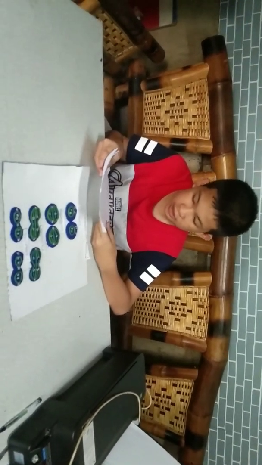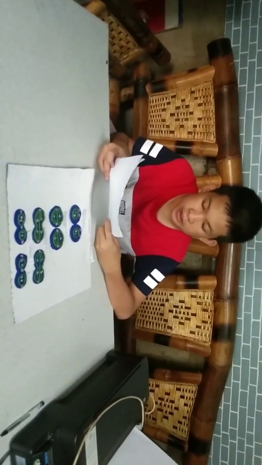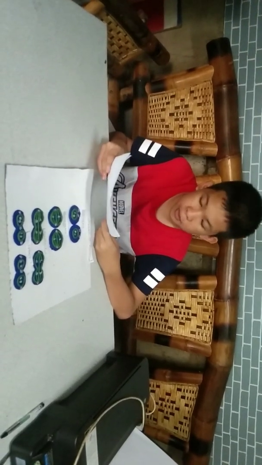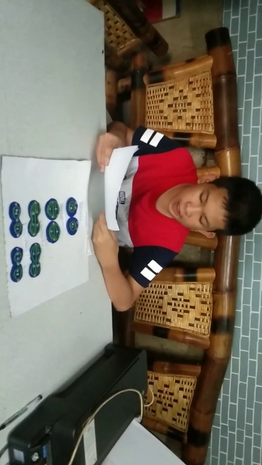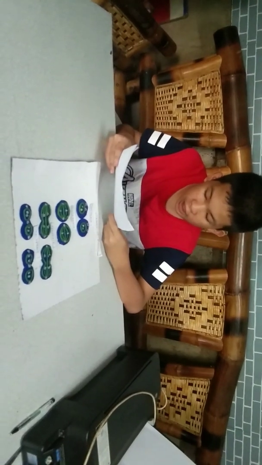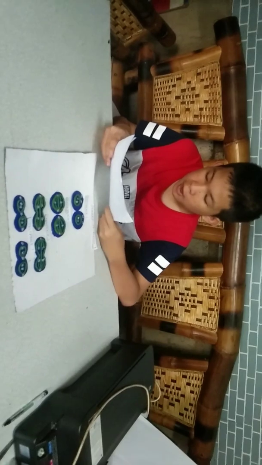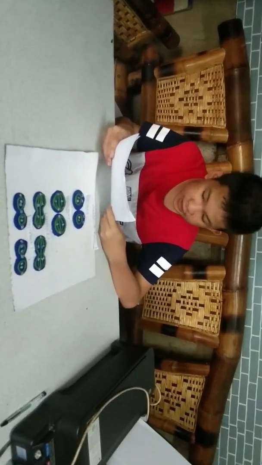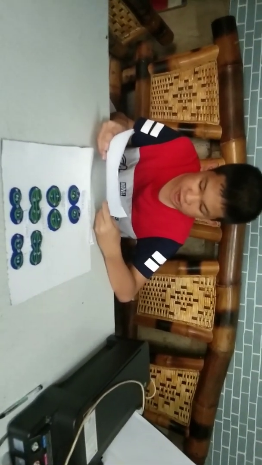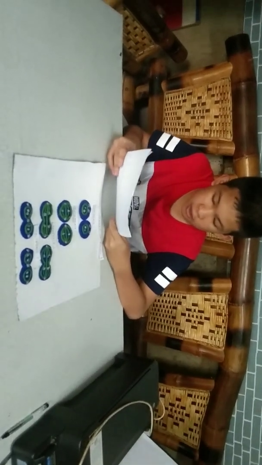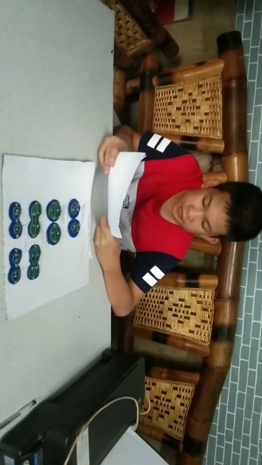So here are the stages of meiosis 1. The first stage is prophase 1. The events that happen in this stage are: chromosomes condense, the nuclear membrane dissolves, homologous chromosomes form bivalents, and crossing over occurs. The second stage of meiosis 1 is metaphase 1.